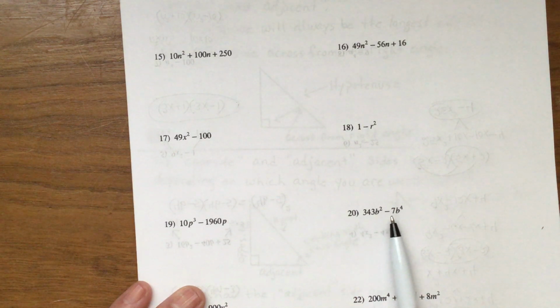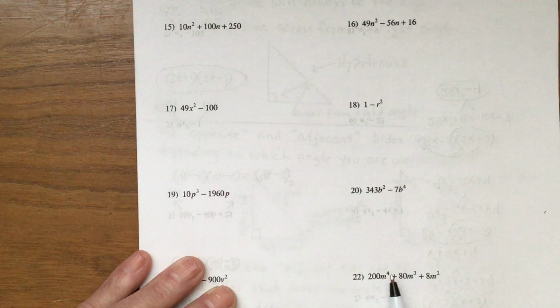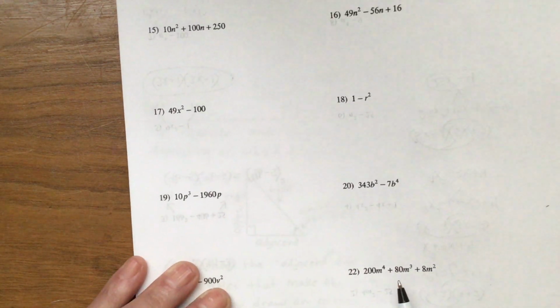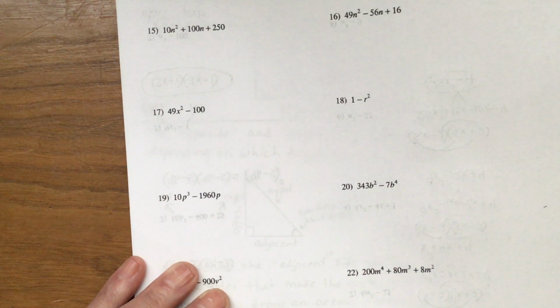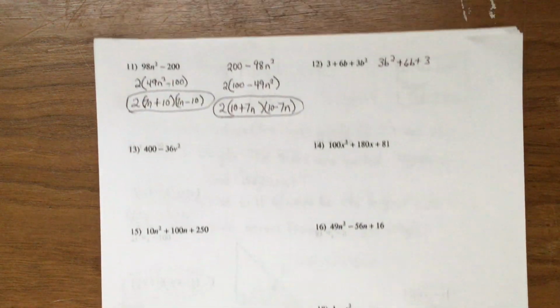343, is it divisible by 7? Hope so. What if this were 104? This one, you'll have to factor an m squared out of, just like the 2 here, and then factor the quadratic that remains. I hope this has been a help to you.